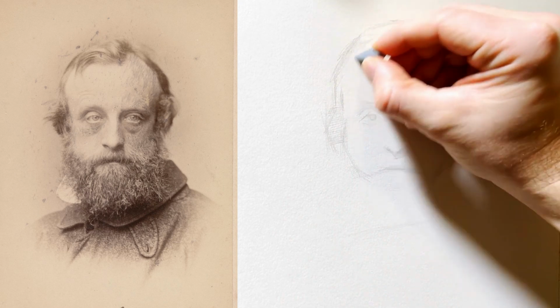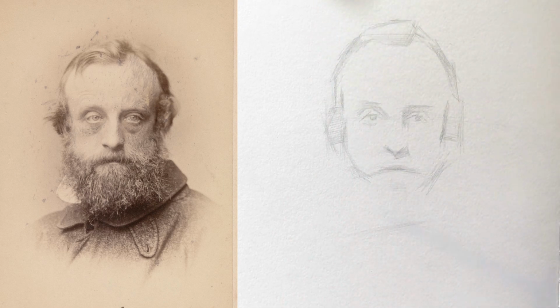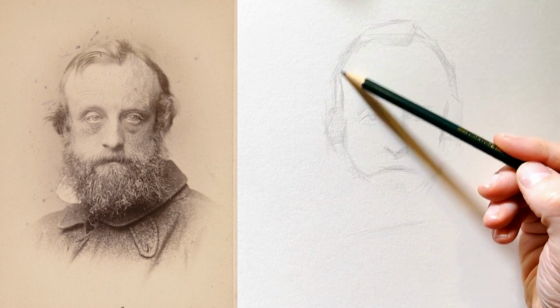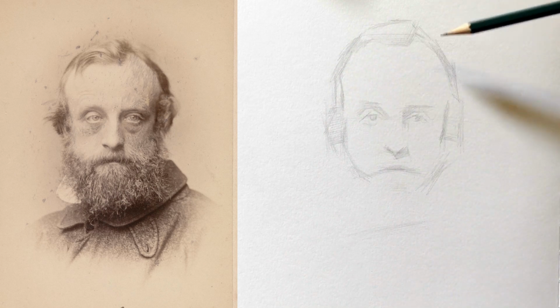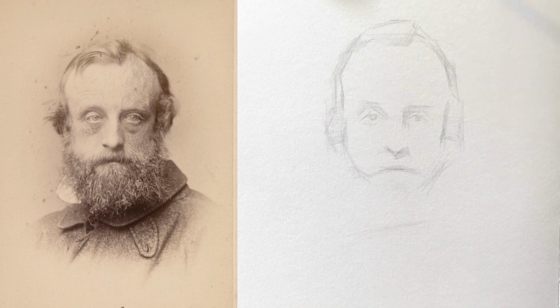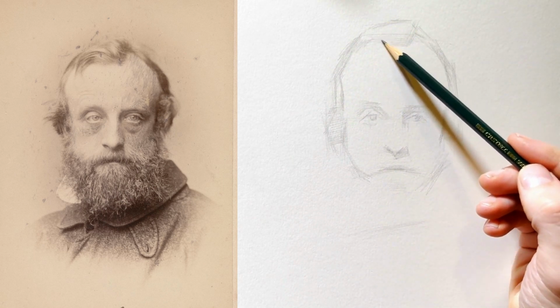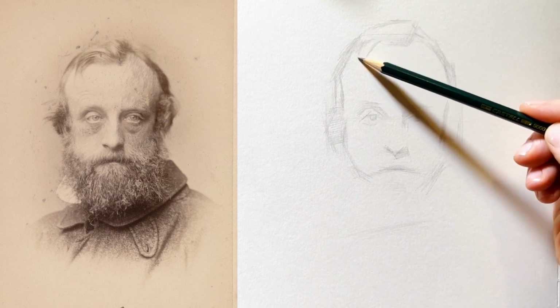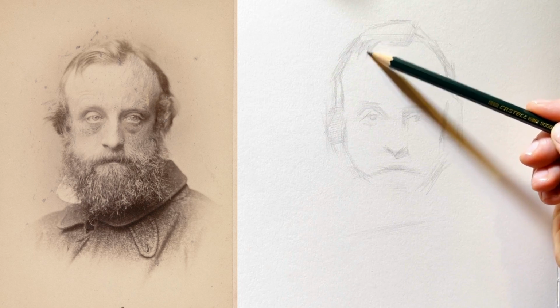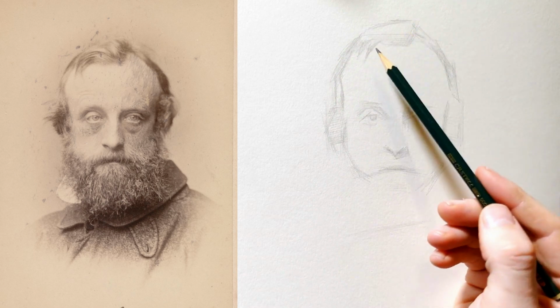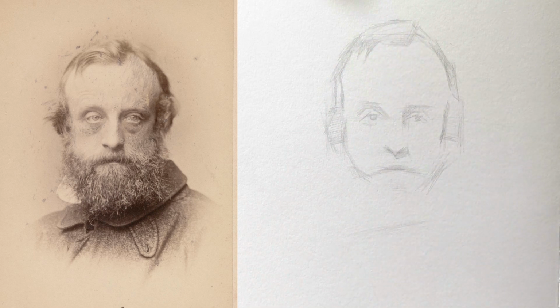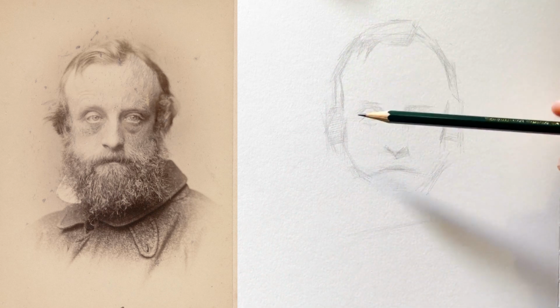And also trying to capture, it's quite a widening across his forehead, maybe something we might not find till we start to actually render. Sometimes that's the case. The exact shaping we might not get till that point. Yeah, that's not looking too bad.